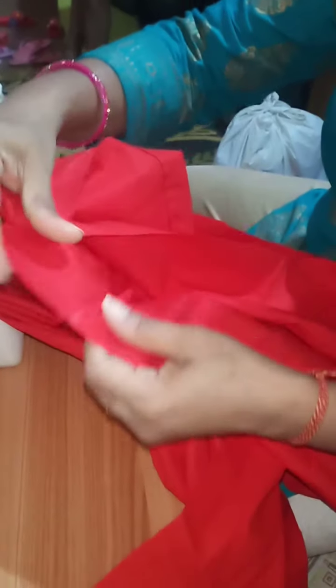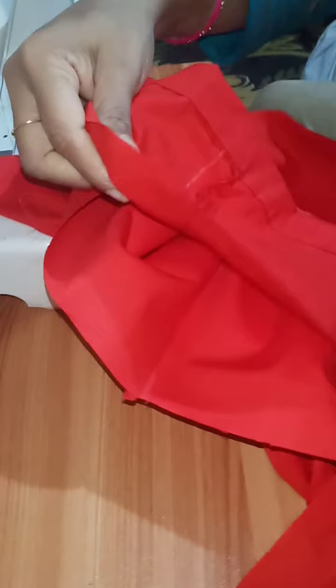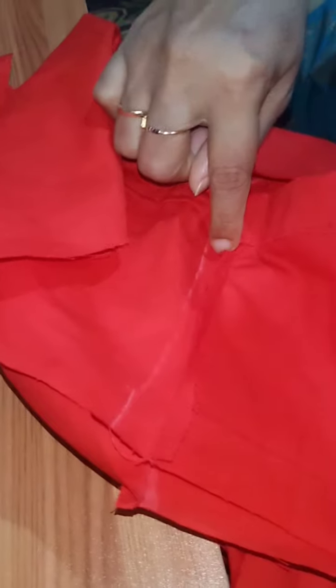See, this is the back portion. On the back we are not going to put any pleats or gathers. We will be adding pleats only on the front side. So this is the back side. See, this joint is at the center back and we will be attaching this portion.